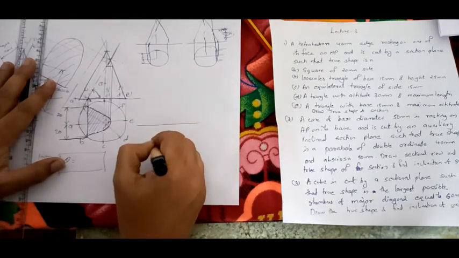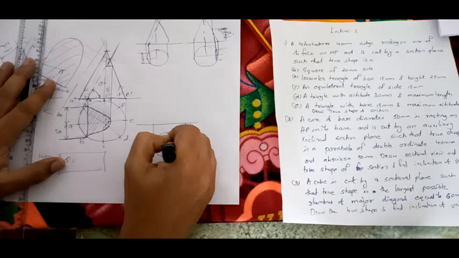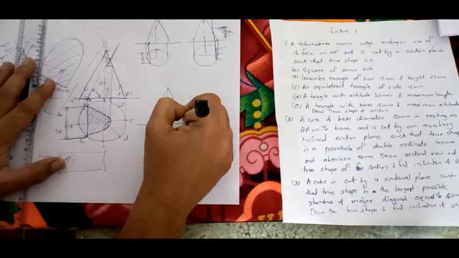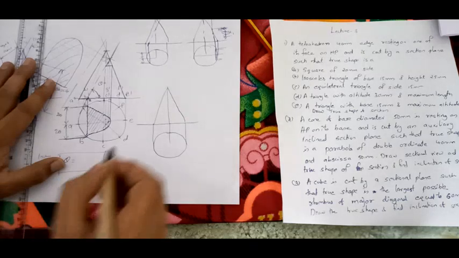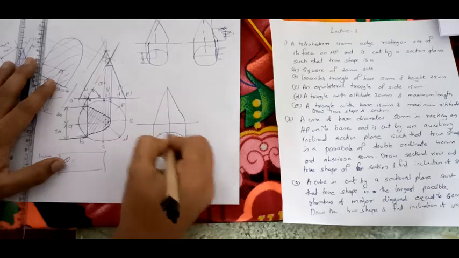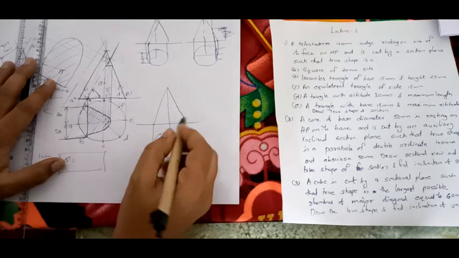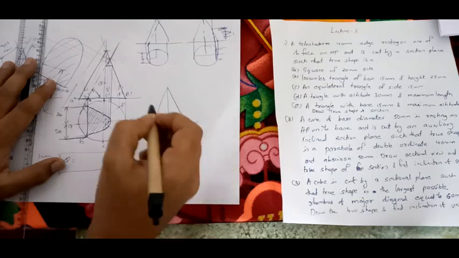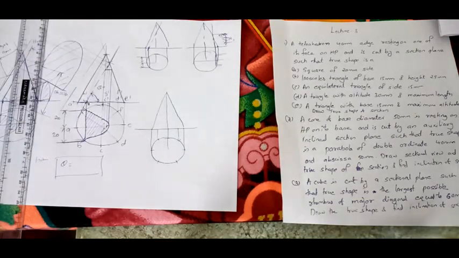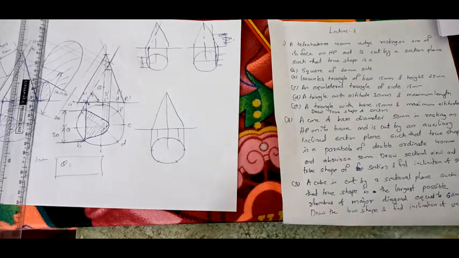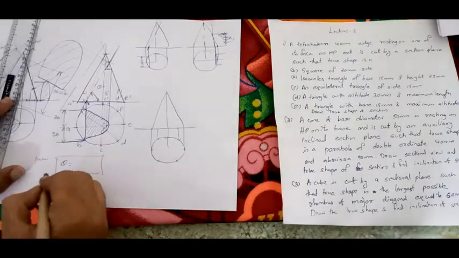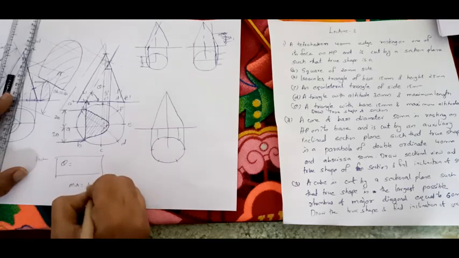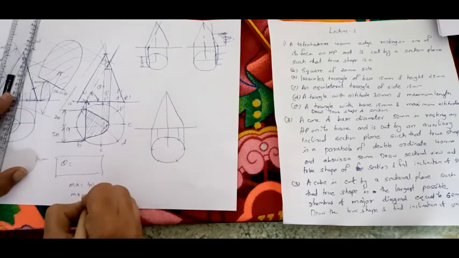Draw an ellipse if major axis and minor axis is given. If major axis and minor axis is given means, listen carefully, step by step method. So first, let the major axis be equal to 40 mm and minor axis is equal to 30 mm.